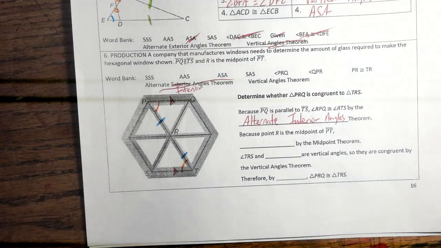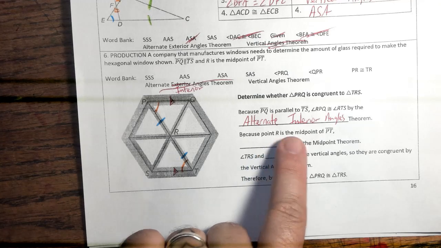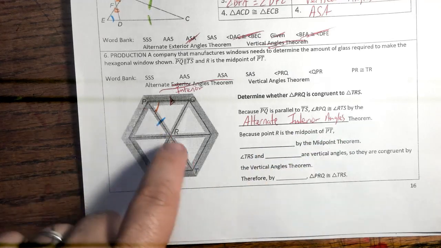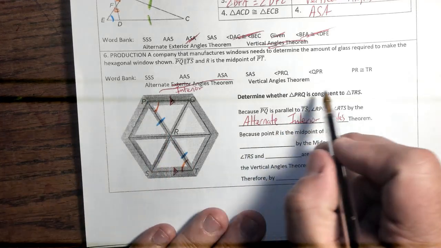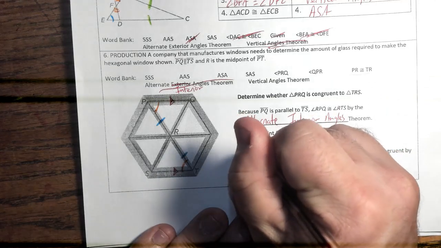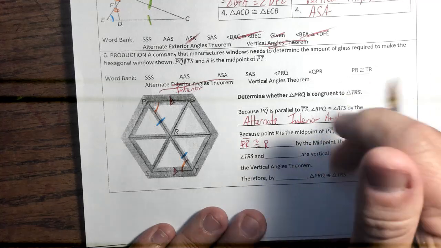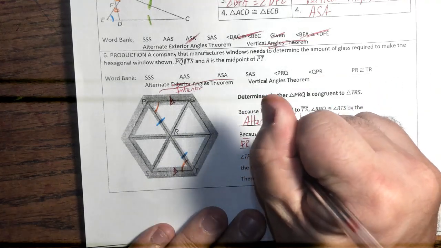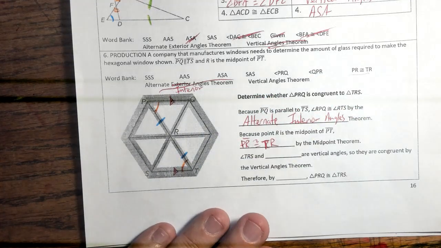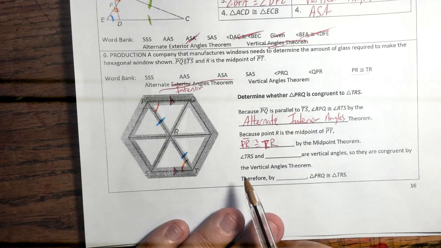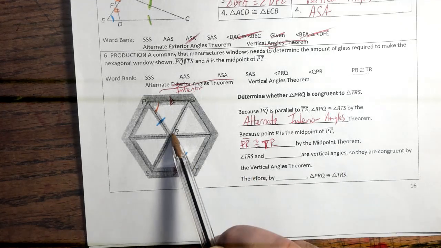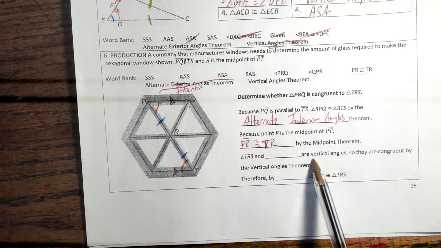Okay. Because point R is the midpoint of PT. See, PR congruent to TR. Okay. By the midpoint theorem. And TRS, oh, here we go with the vertical angles.